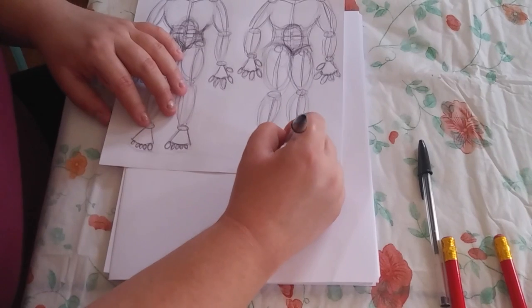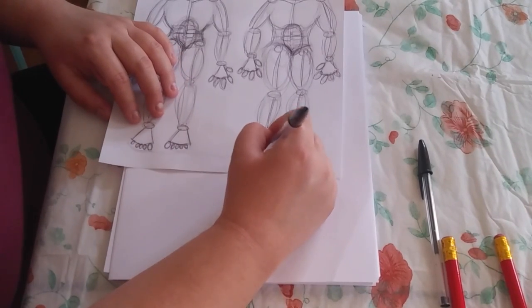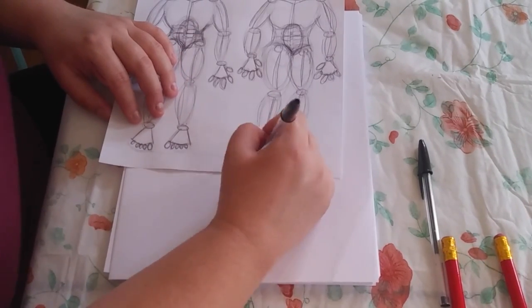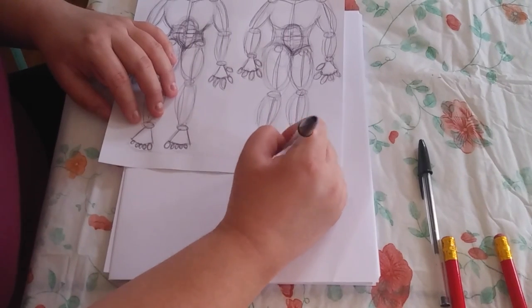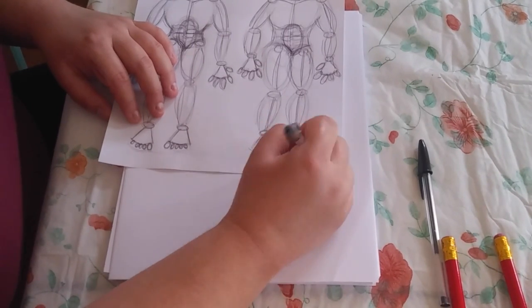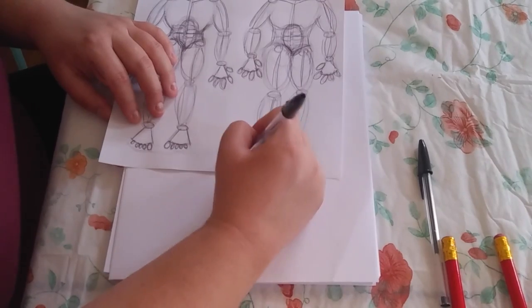The big toe, the second toe, the third toe, the fourth toe, and the smallest toe.